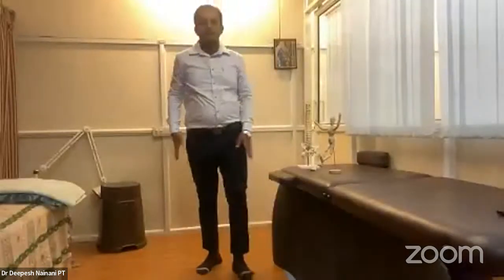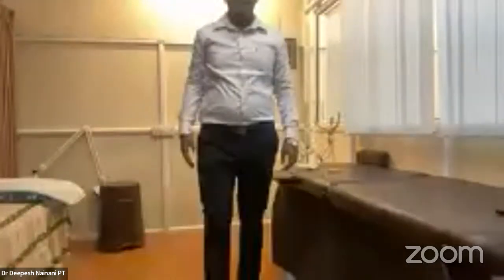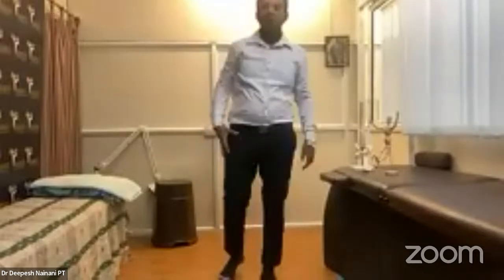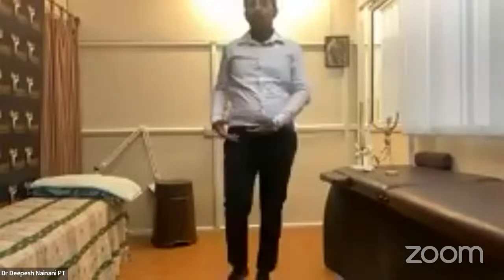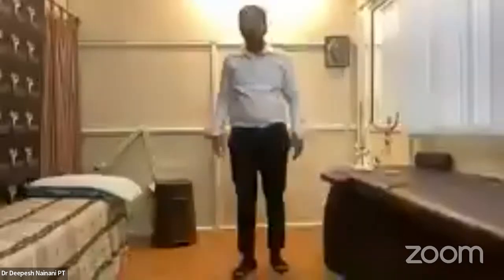This is the gait pattern of hip pain. The normal pattern is like this. The patient is walking like this, and in hip joint pain, the patient will walk like this. This is a limping gait with dropping of the pelvis. As you can see, the pelvis is dropping towards the right side. The patient is having a one-sided hip deformity, or the problem is on that side only. So the patient is moving like this.